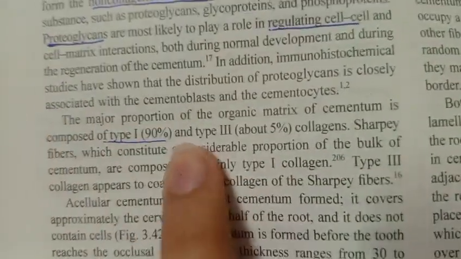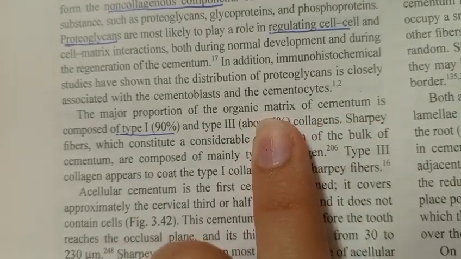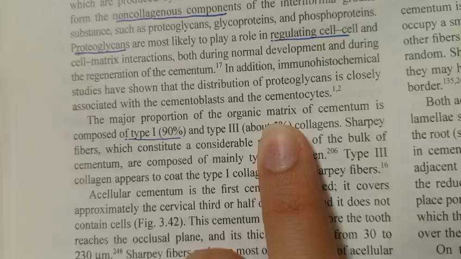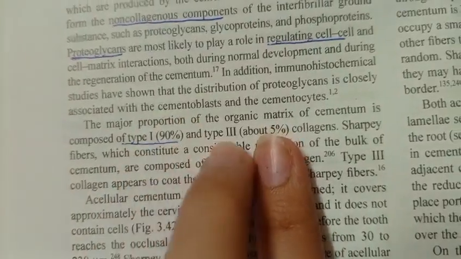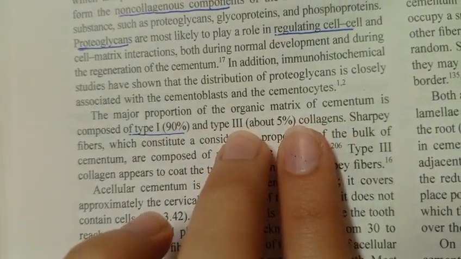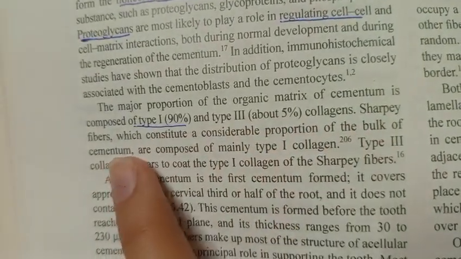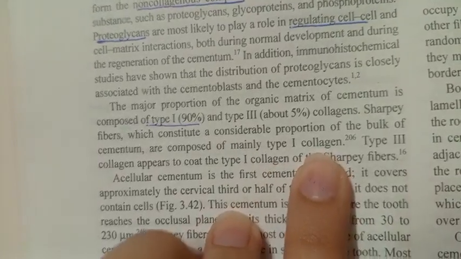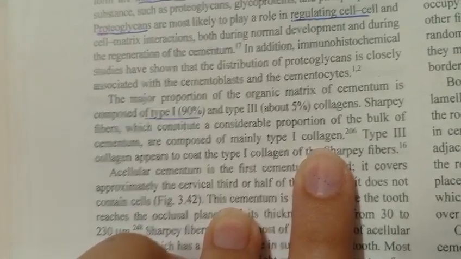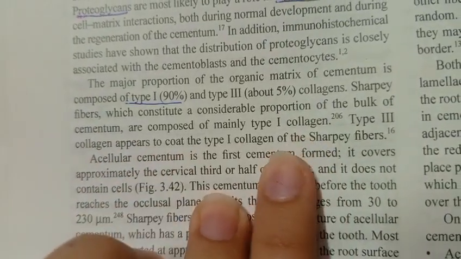Now, the major portion of the organic matrix of cementum. We know that there is an organic and an inorganic component of cementum. The organic matrix of cementum consists of type 1 and type 3 collagen. Type 1 makes up 90% and type 3 makes up 5% of the collagen. Sharpey's fibers, which form the bulk of the cementum, are composed of type 1 collagen. You also remember that in the PDL the fibers were type 1 collagen. Type 3 collagen appears to coat the type 1 collagen of the Sharpey's fibers.